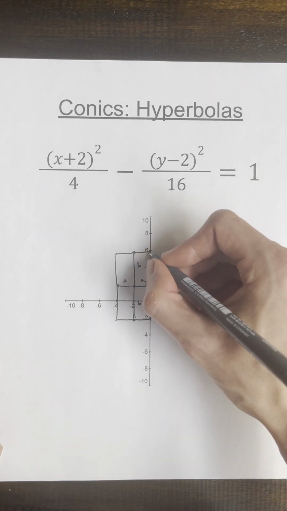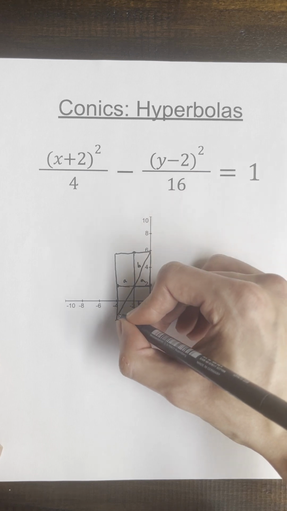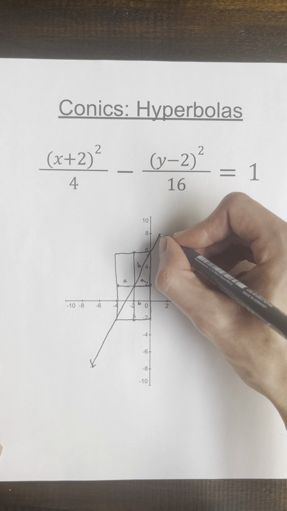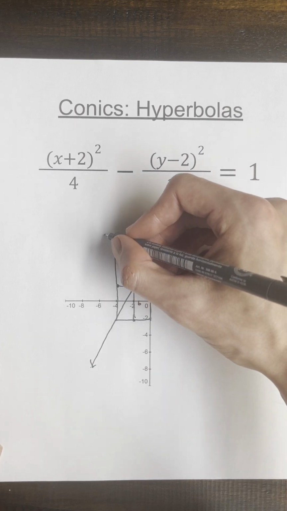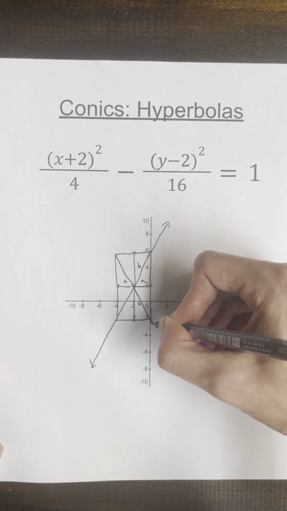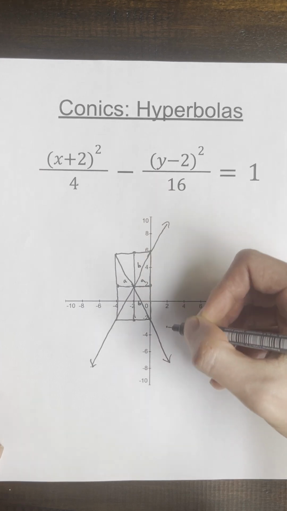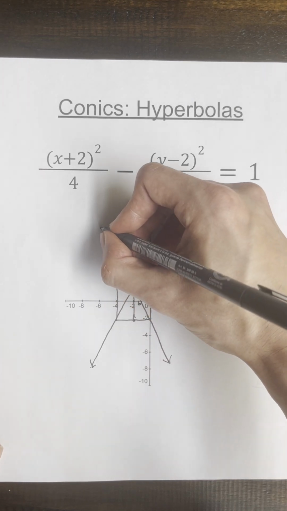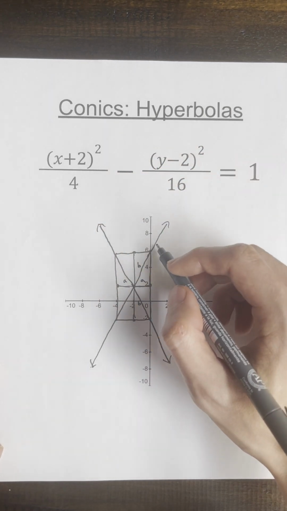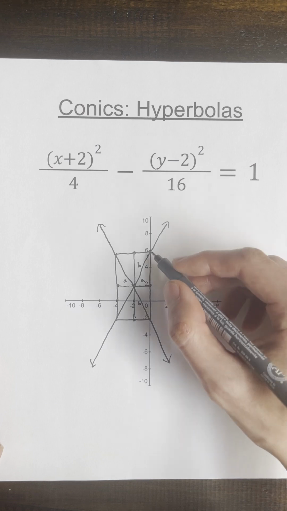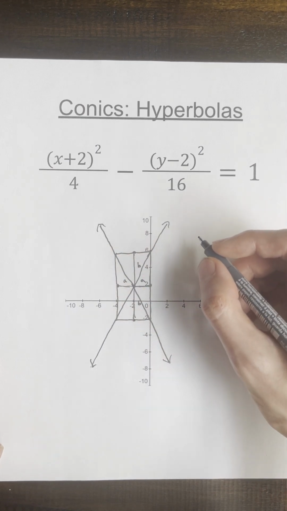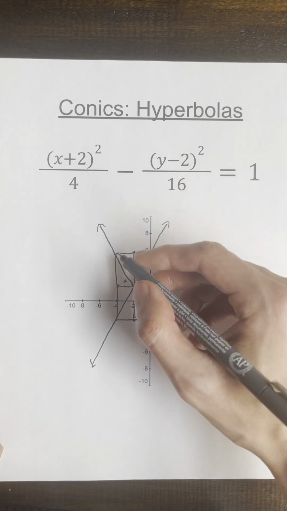So the first asymptote is just going to go through the diagonal, like this, and the second one's going to go through the other diagonal. Uh-oh. It's okay to not be perfect. Okay, so these are your asymptotes. These are the lines that the graph will get very close to touching. Very close, but it will never touch.